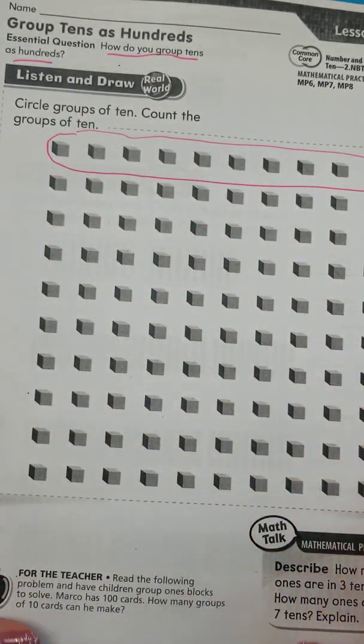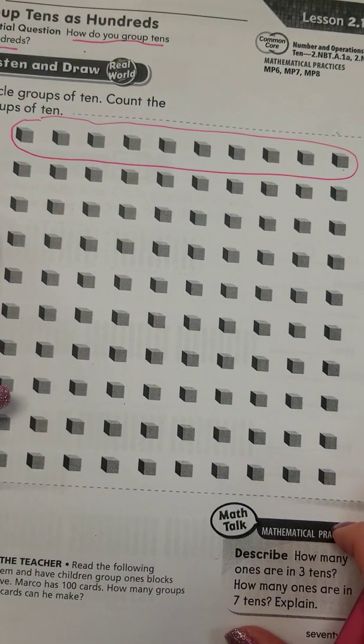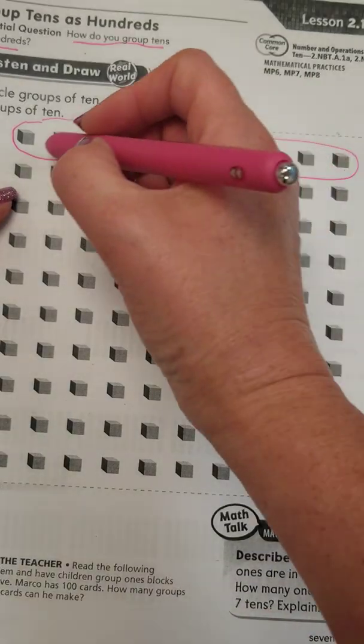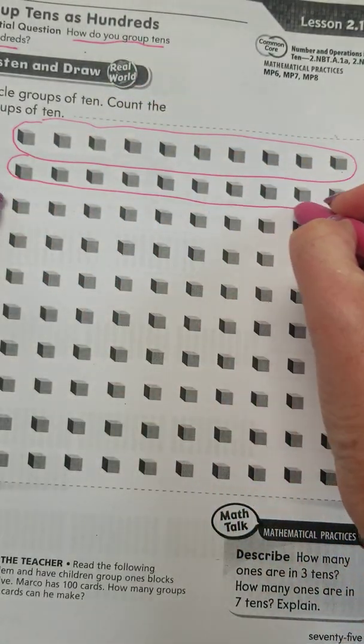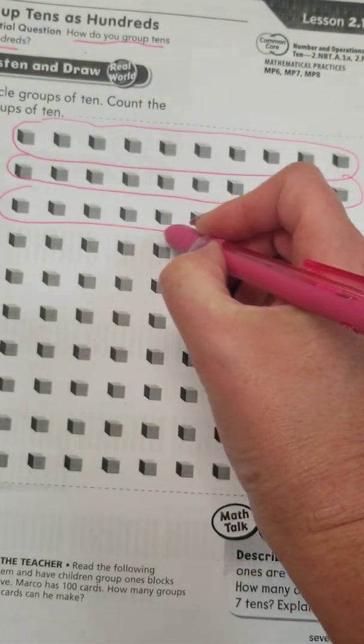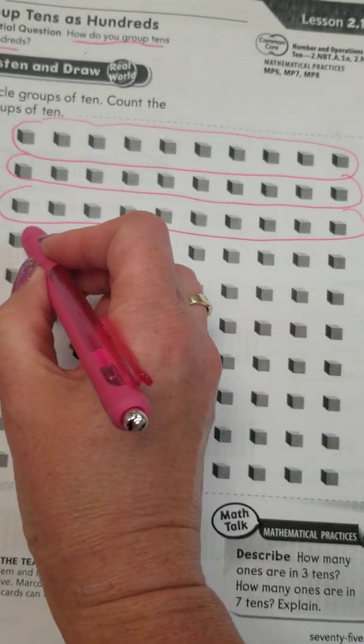And I know something. I know that if this is a group of 10, then so is this. In fact, every one of these rows is going to be a group of 10. So I'm going to circle those.